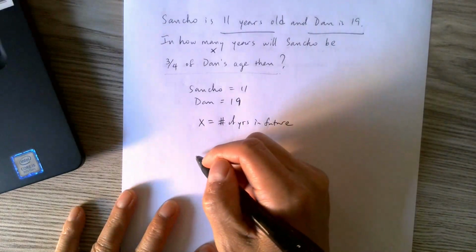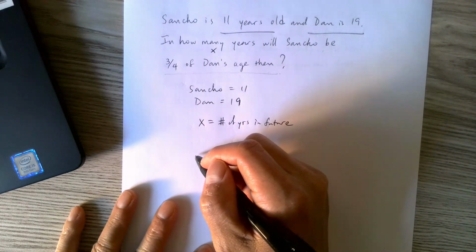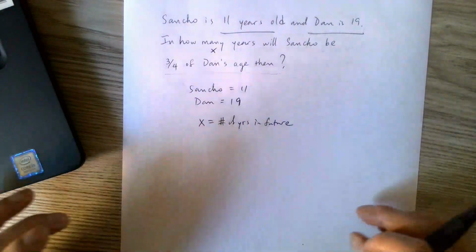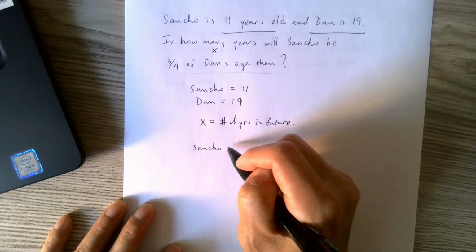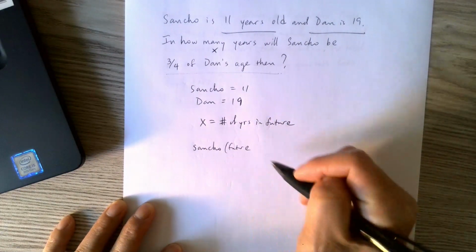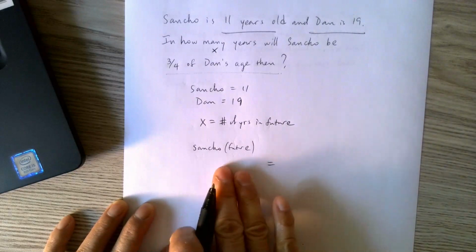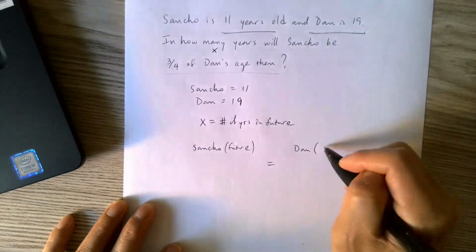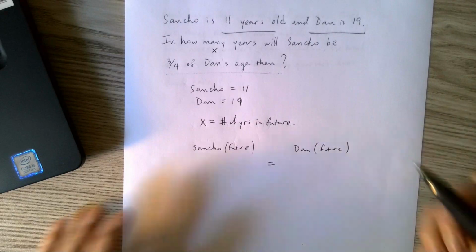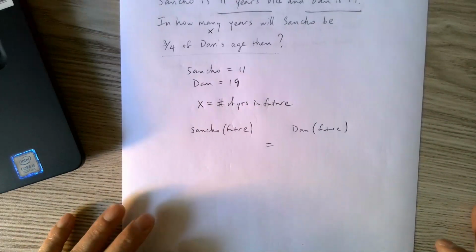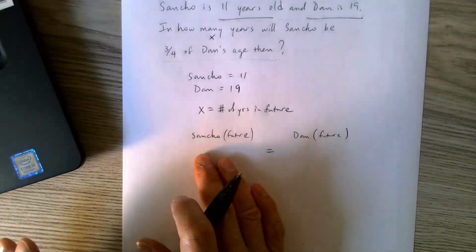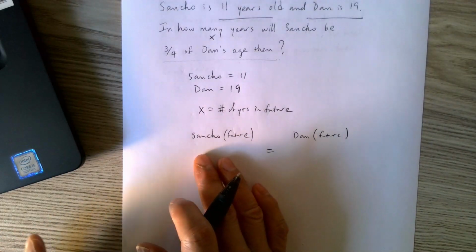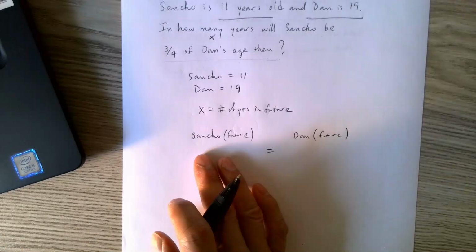Okay, so my equation is going to express the situation in the future. So Sancho in the future, I'm going to put on the left side of the equation, and Dan in the future, I'm going to put on the right side. So on the left side, I want to write the age of Sancho X years in the future.